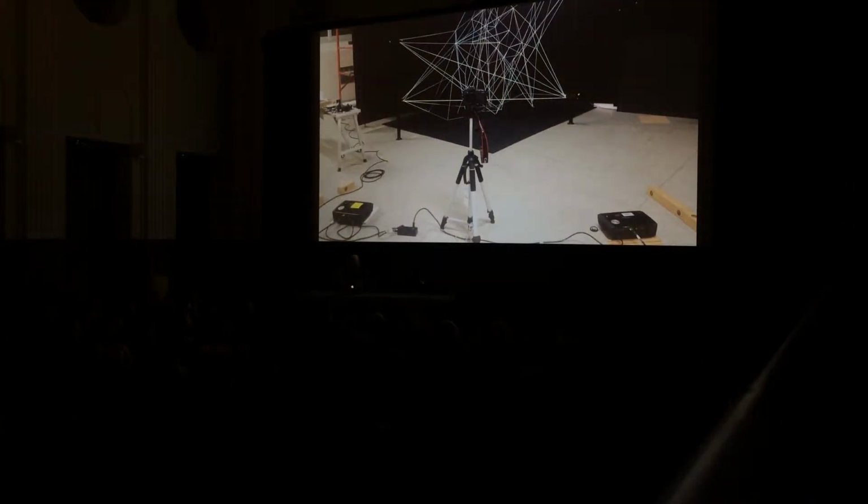So we started to sketch things out, and this is our pitch, the idea. We thought maybe we could make this web out of strings, project onto it and create this form in space. So we started doing some testing.